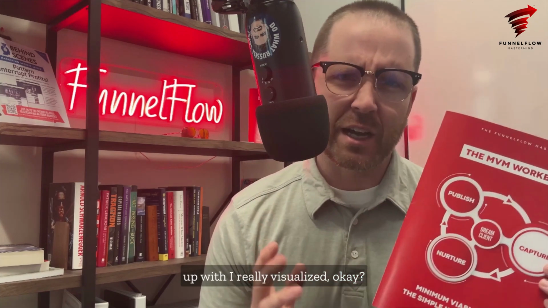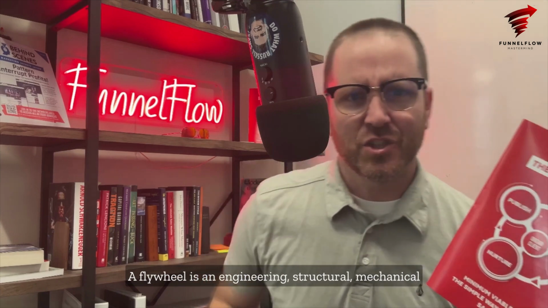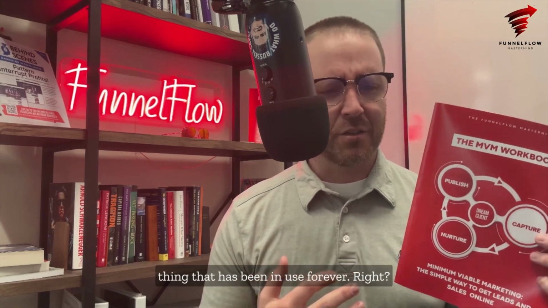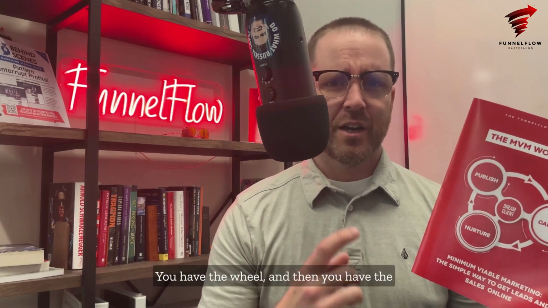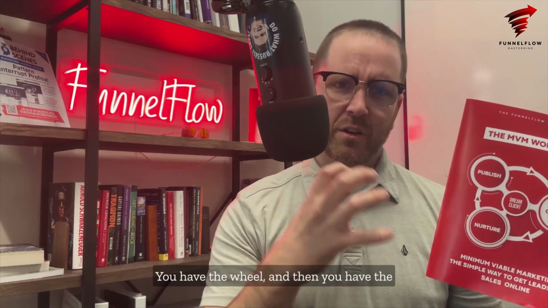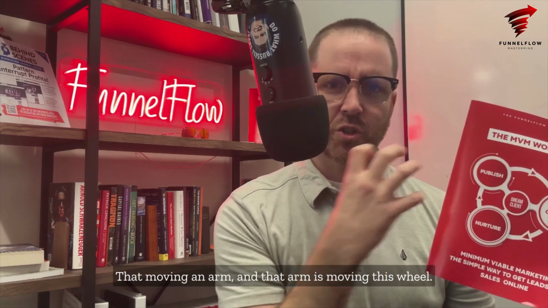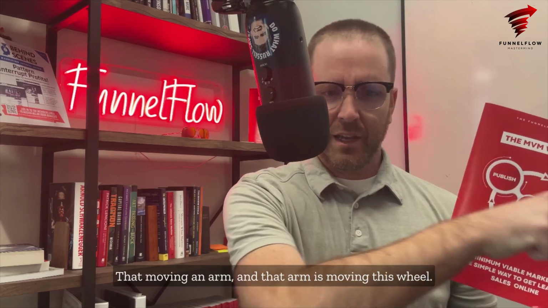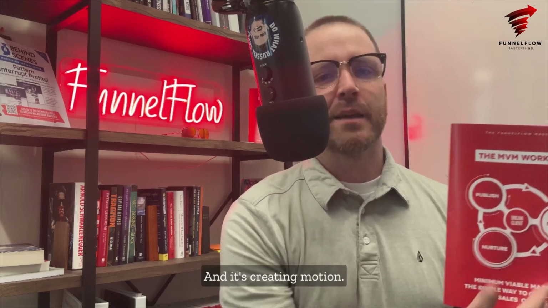I didn't come up with this idea of a flywheel, right? The flywheel is an engineering, structural, mechanical thing that has been in use forever. Think of the steam locomotive. You have the wheel, and then you have the steam piston going back and forth, moving an arm, and that arm is moving this wheel, and it's creating motion, right?